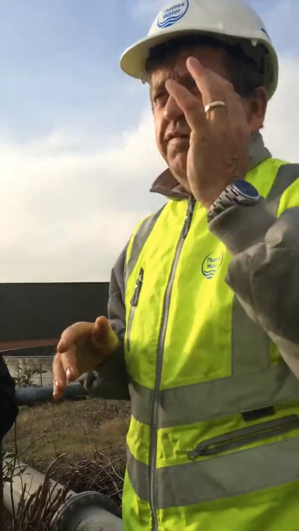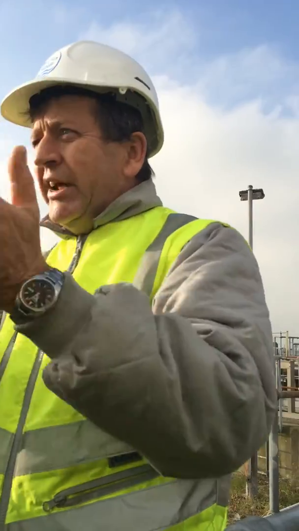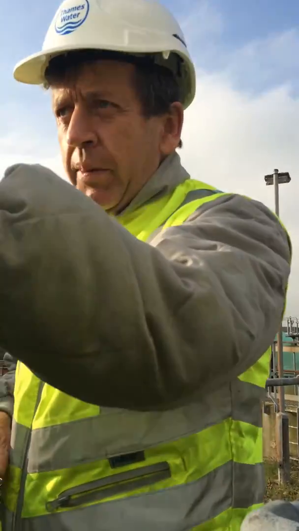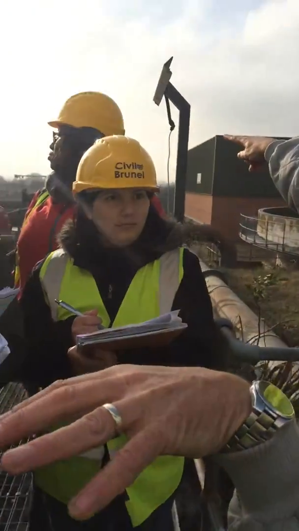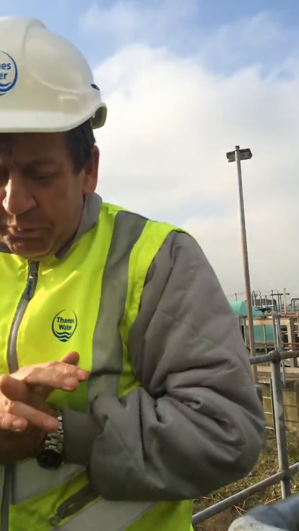So what we have is actually 6 process lines, all 6 parallel lines, all identical, 6 lanes. There are 4 in this block. There's actually 2 in the next block down, but they're all exactly the same in terms of volume.